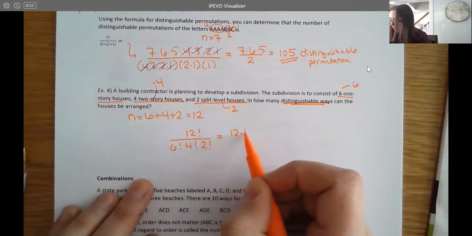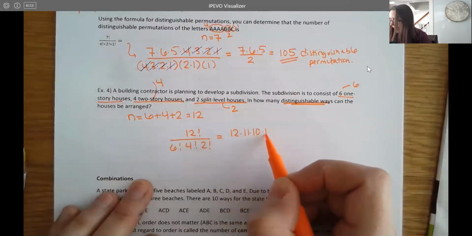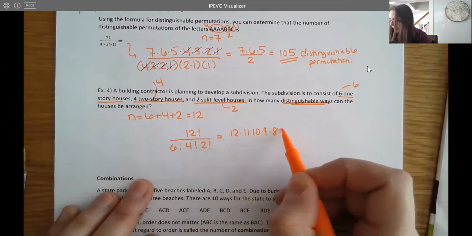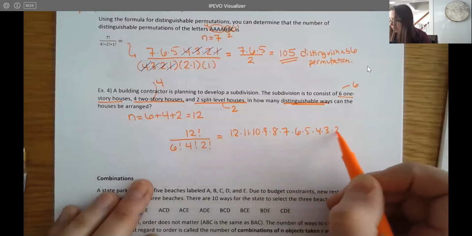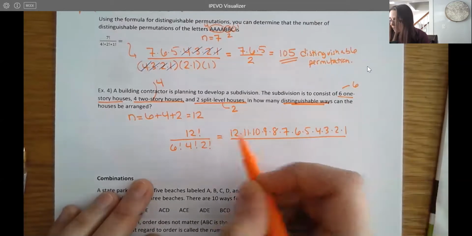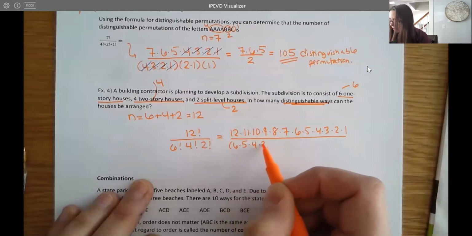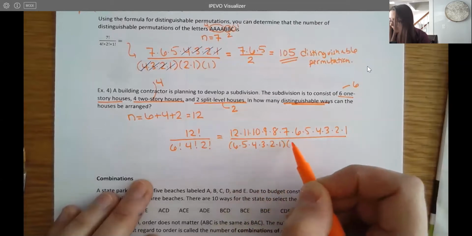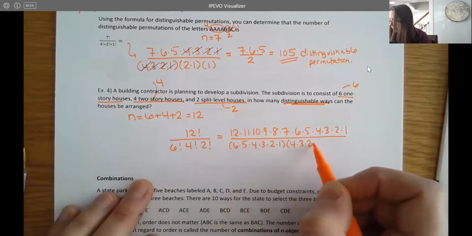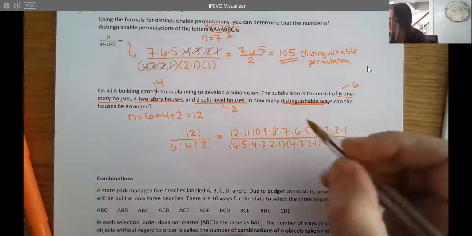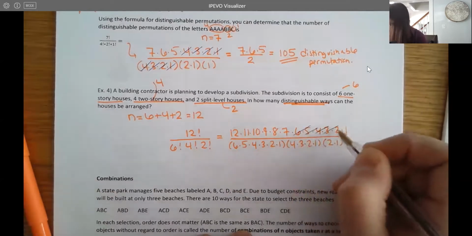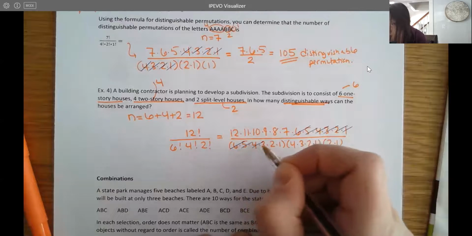So I have 12 times 11, 10, 9, 8, 7, 6, 5, 4, 3, 2, 1. For me, I just like to write these out. I just find it's pretty easy to go ahead and do for these smaller numbers. And then I can go ahead and cancel things in common. So the 6, 5, 4, 3, 2, 1 is going to cancel this piece right away.